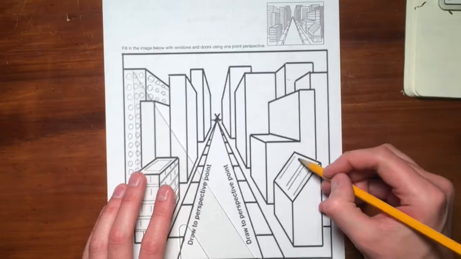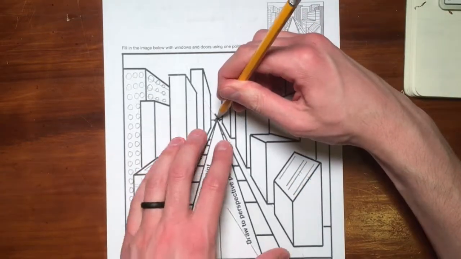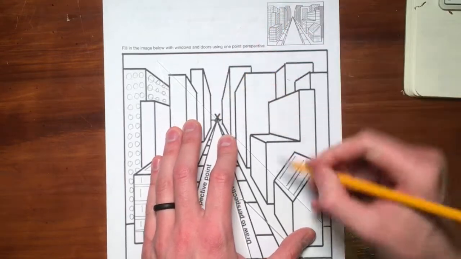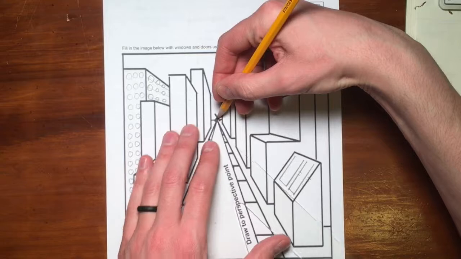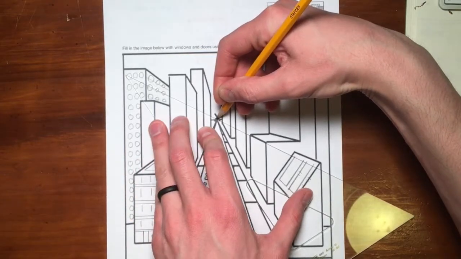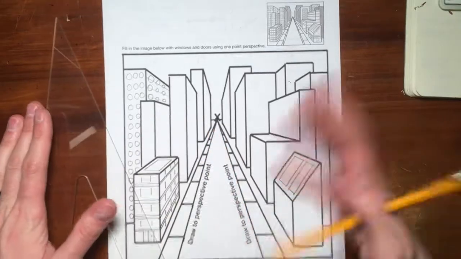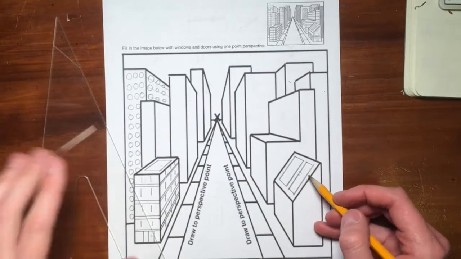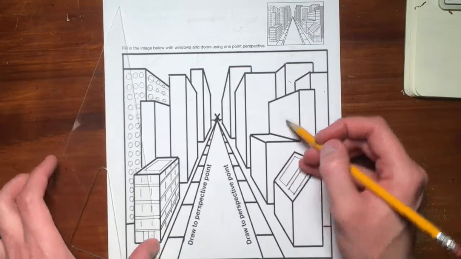Now, for this top and the bottom, they're going to follow the vanishing point. So I'm going to put my pencil in the middle, and I'll line it up. Pencil in the middle to pivot. Get the top and the bottom. Now I have the windows. Let's do this one and then we'll be good.